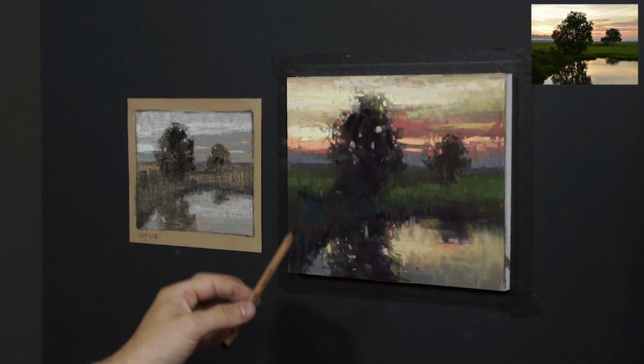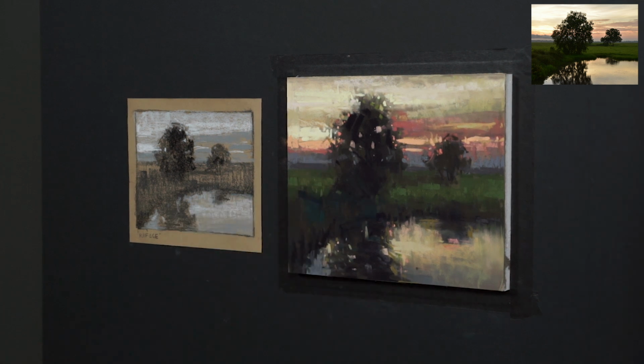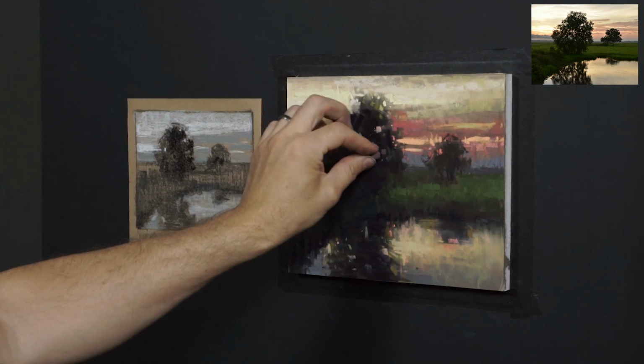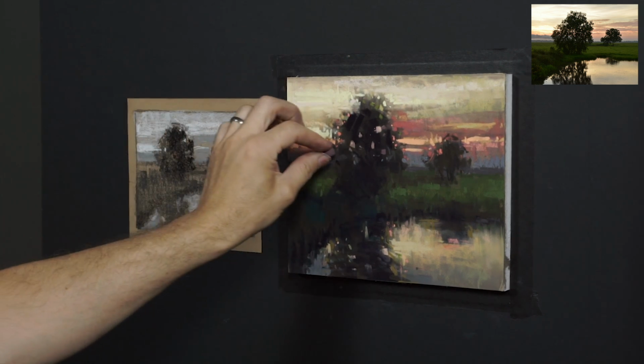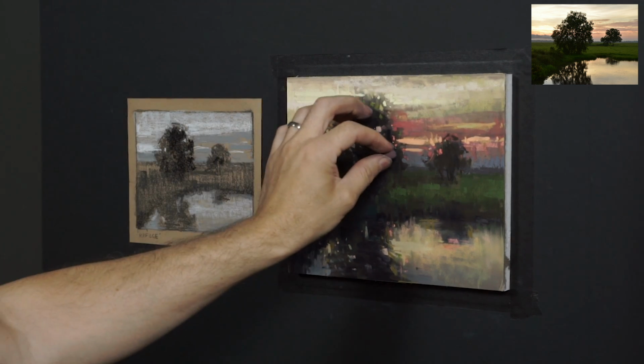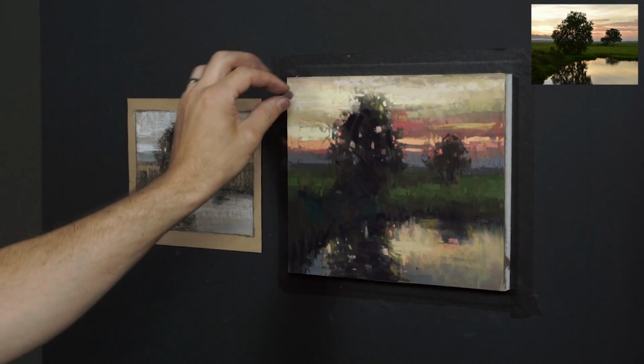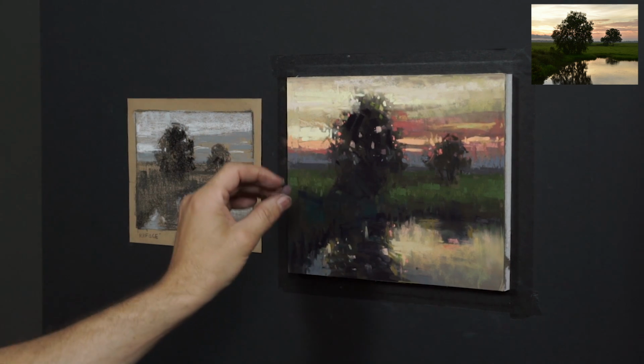I'm using the pastel pencil as a blending tool. Okay, darker violet right in here for the last of these sky holes in the tree, and we'll be all set. That's pretty.